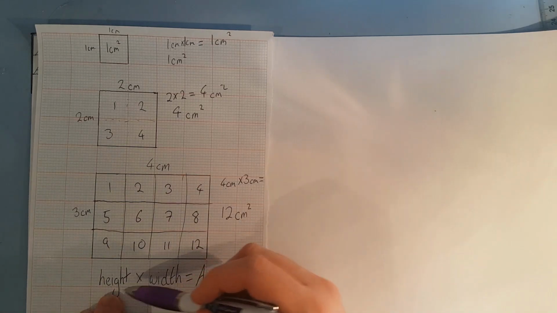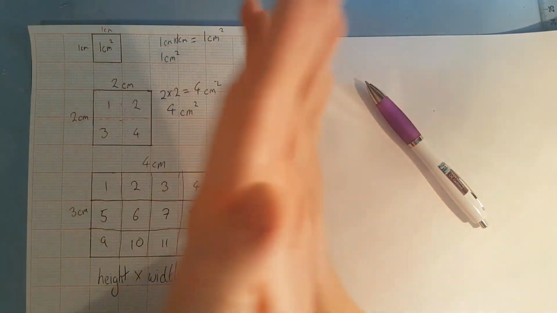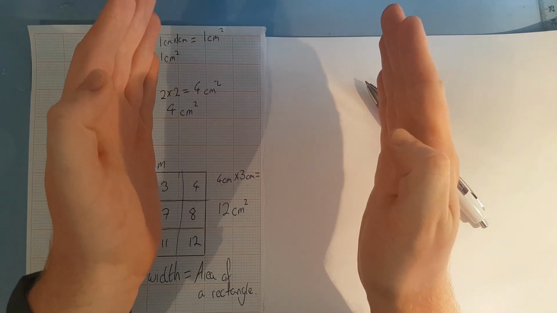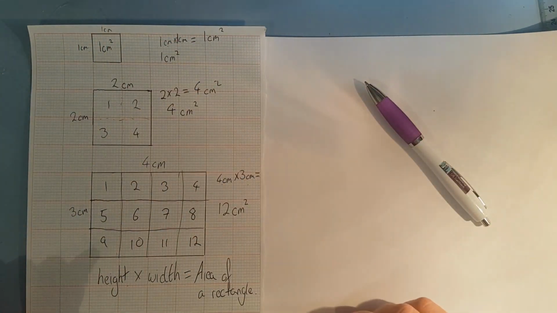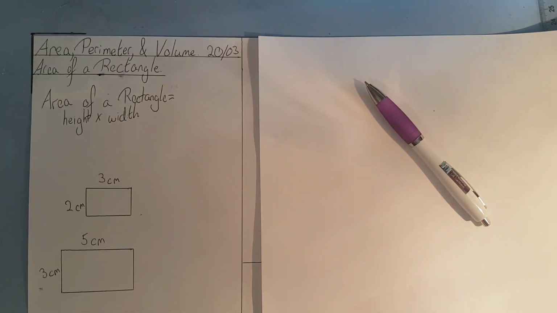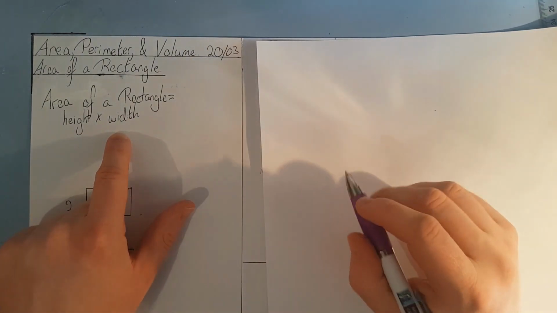Remember, this is multiplication. We can swap the values for multiplication. So I'll put up my hands there. We can swap the values for multiplication without there being any problem. Because, as we have learned before, multiplication is commutative. So, area of a rectangle equals the height by the width.